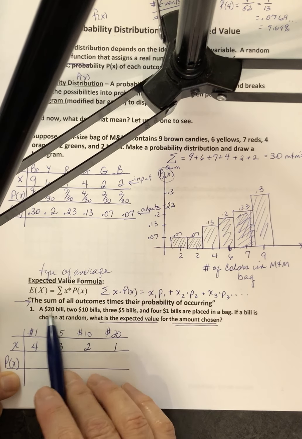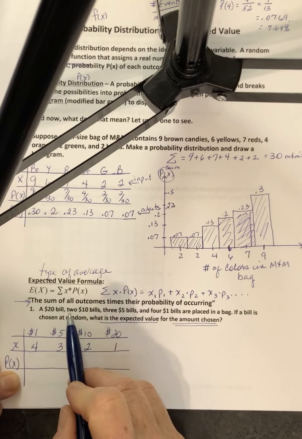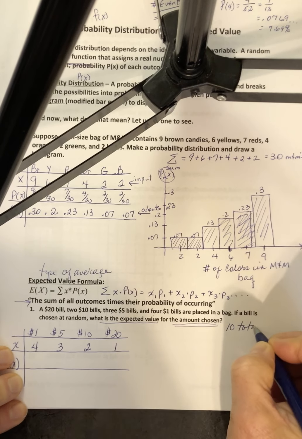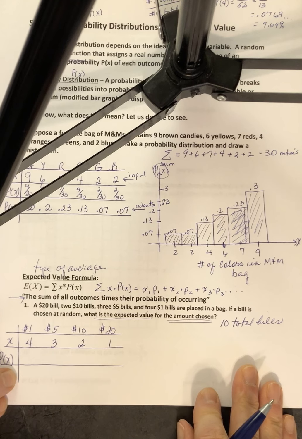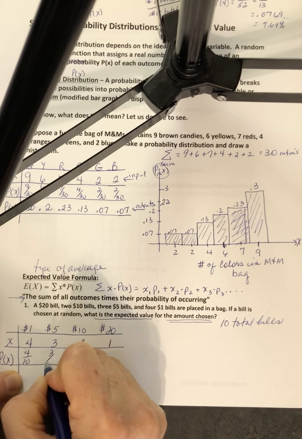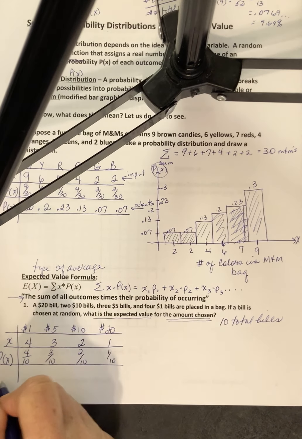So that means there are, let's add up these bills. I've got 4, 7, 8, 9, 10. So I have 10 total bills in the bag. Alrighty, so you always want to add that up. So that means I'll have 4 tenths, 3 tenths, 2 tenths, and 1 tenth.